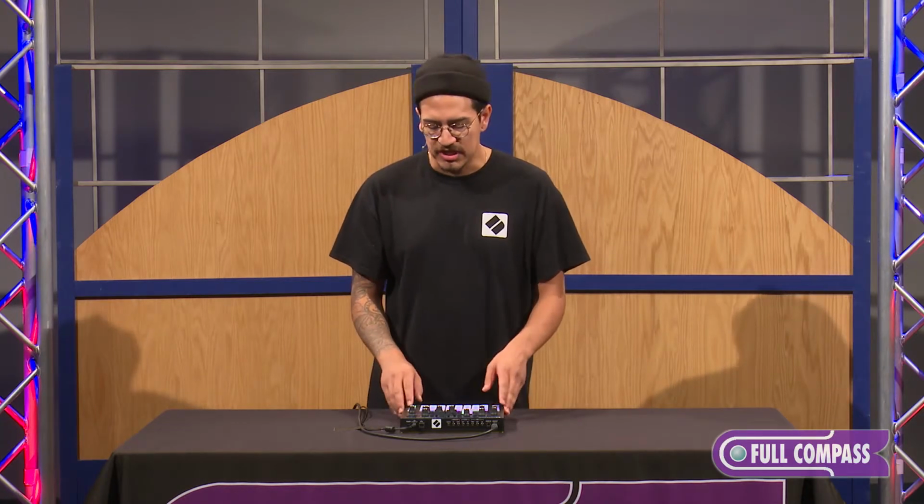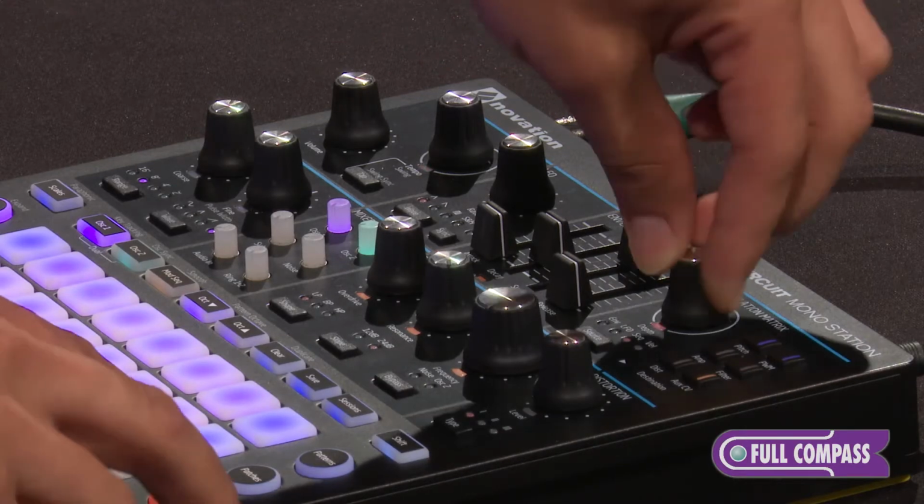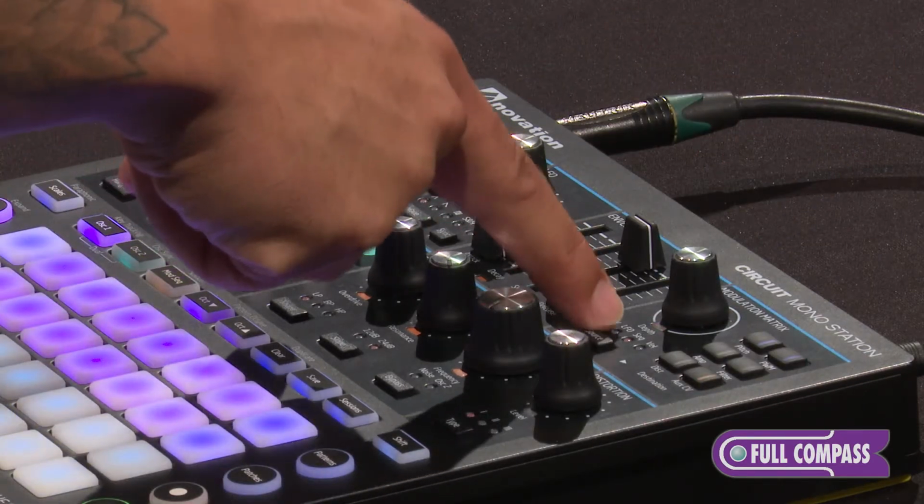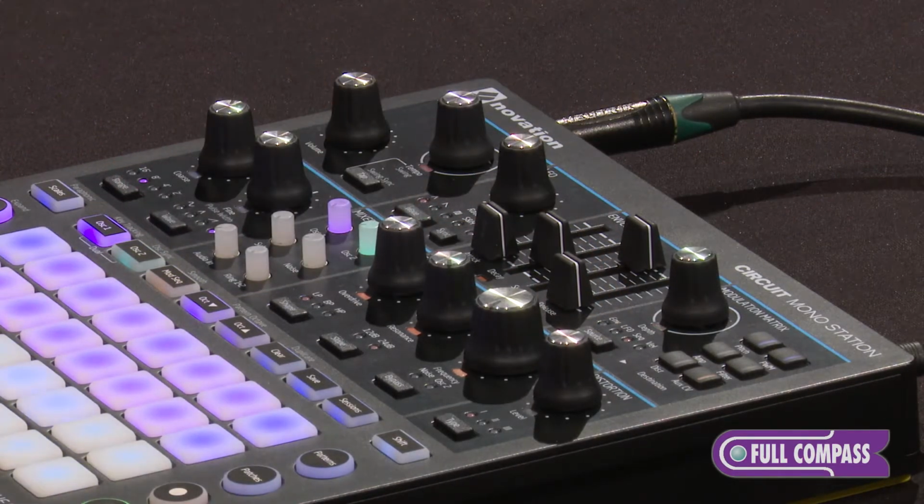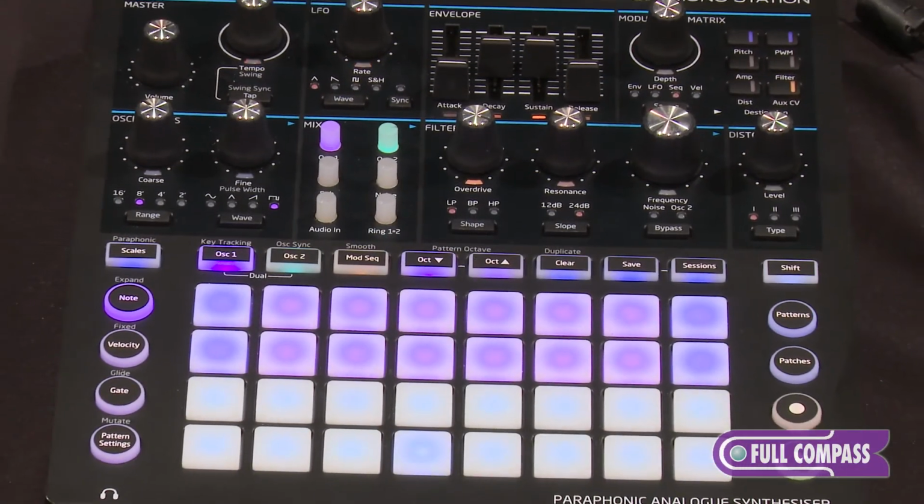In a similar fashion to being able to record the automation of the release or any of the other knobs, you can even record the automation of the movement of how much depth the source is going to its final destination in the mod matrix.